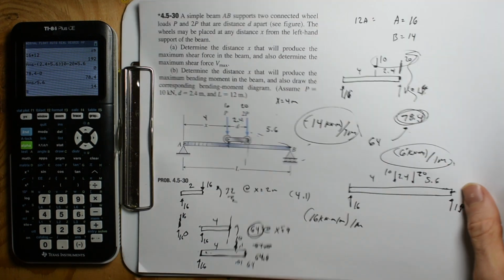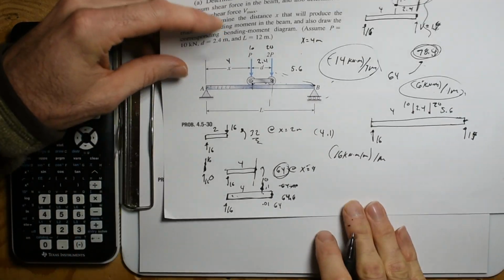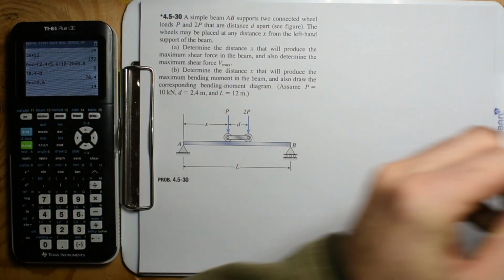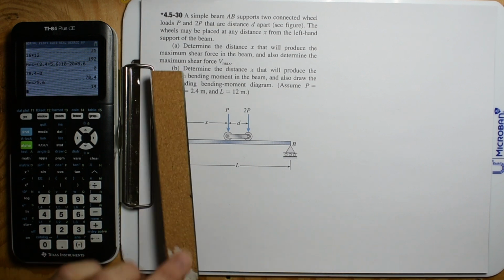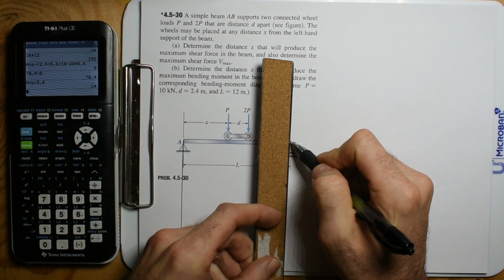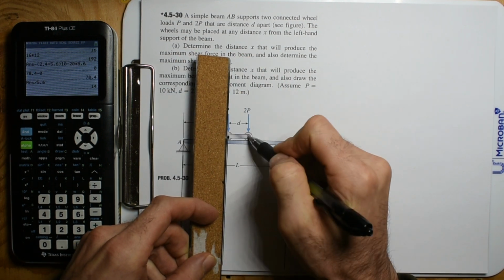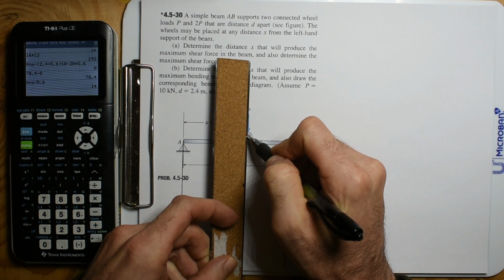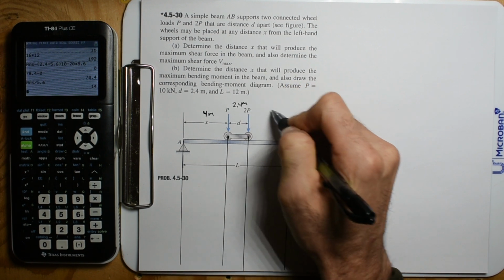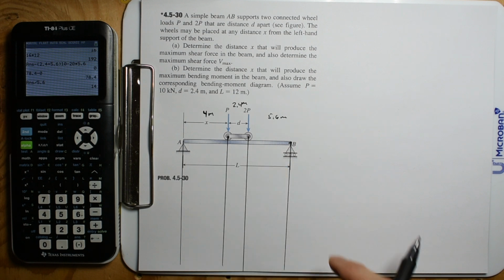Okay, so now using those values, we can draw the graph, I guess. I might as well make it nice. So we're just going to hit these points. Now it's not going to be to scale because this distance is 4 meters, this is 2.4 meters, and this is 5.6 meters. And you can obviously see that we need to move it that way just a bit.